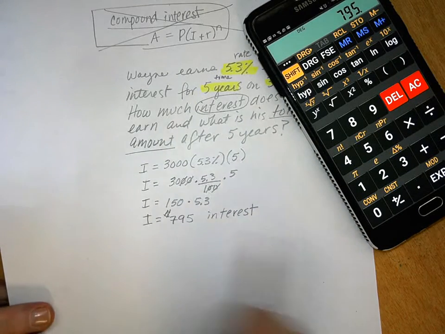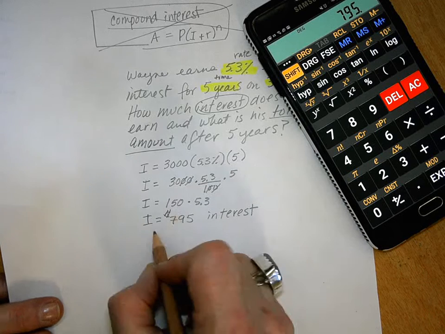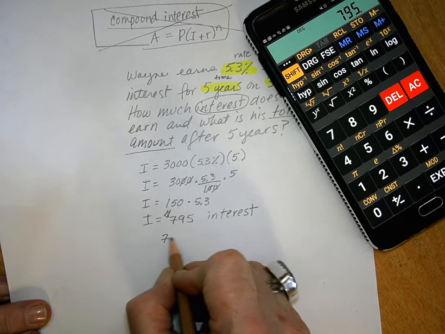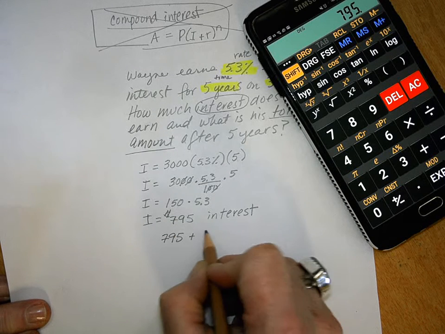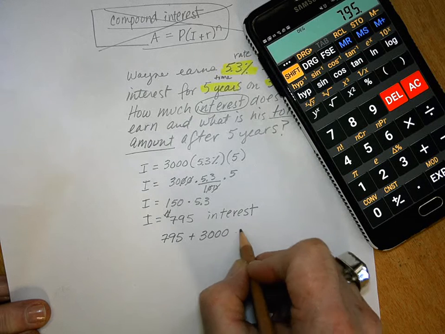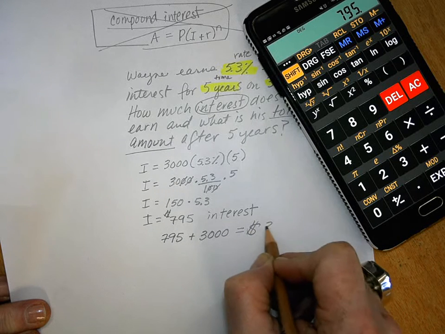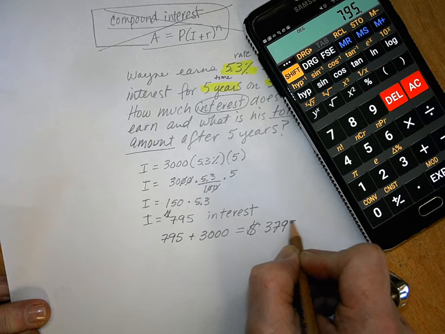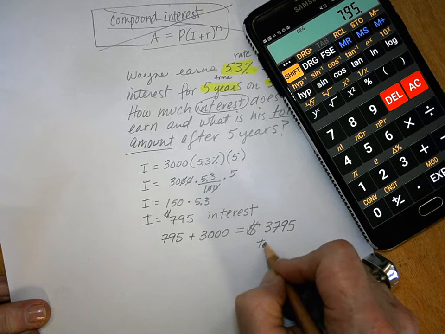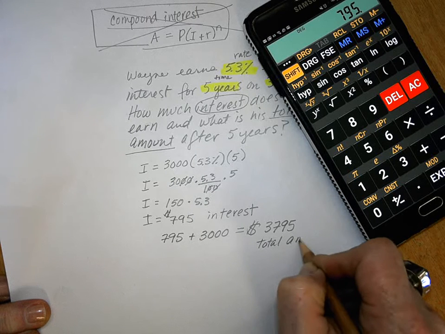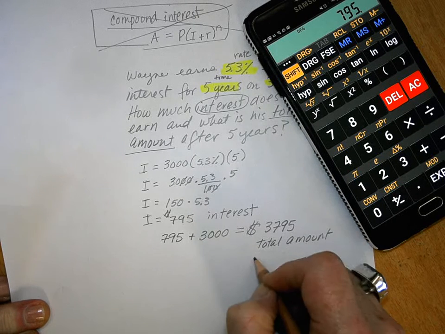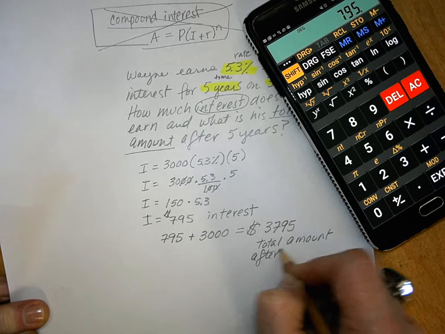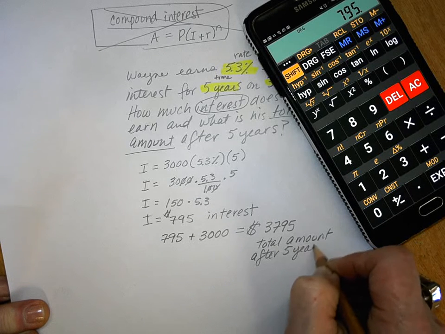The second part is what does he have after 5 years? So I'm going to add 795 to his original principal, 3,000, and that's going to give me $3,795 is the total amount after 5 years.